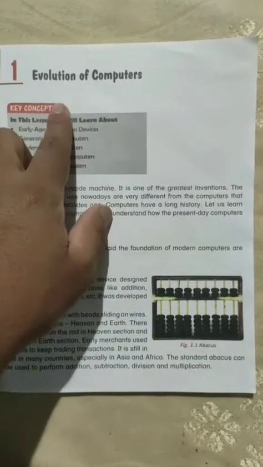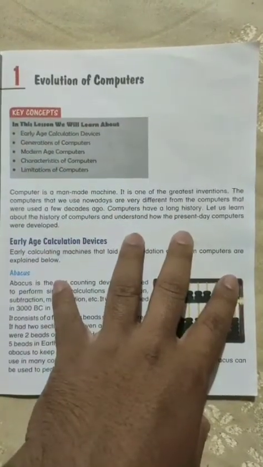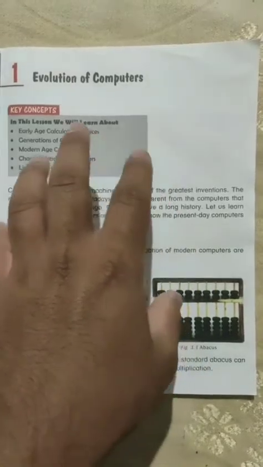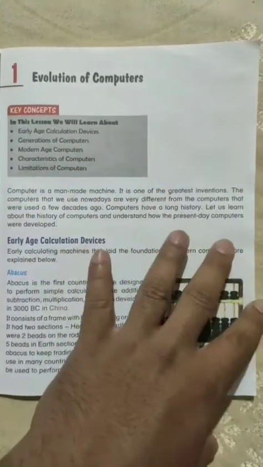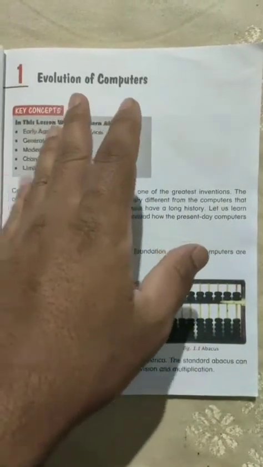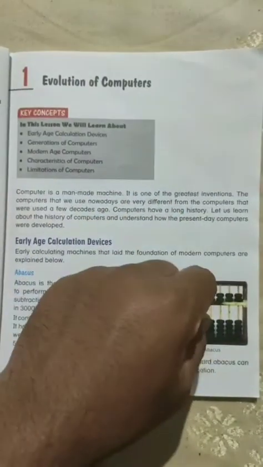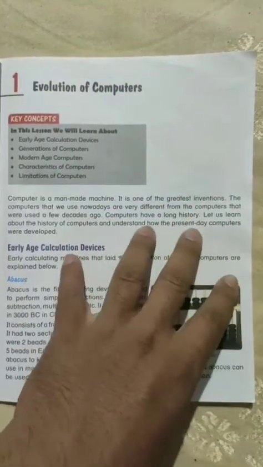Chapter 1, Evolution of Computer. Evolution means changes done generation-wise in something. Today we will learn about the evolution of computer, meaning the changes done on computers in different generations. To know the changes, we first have to learn the history of the computer.